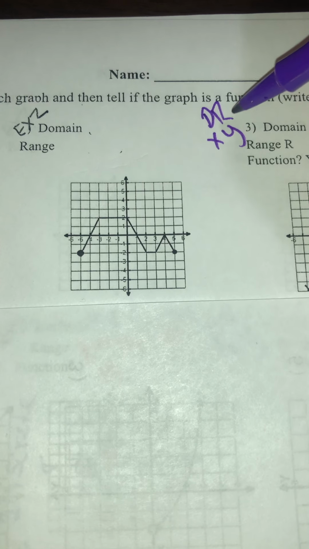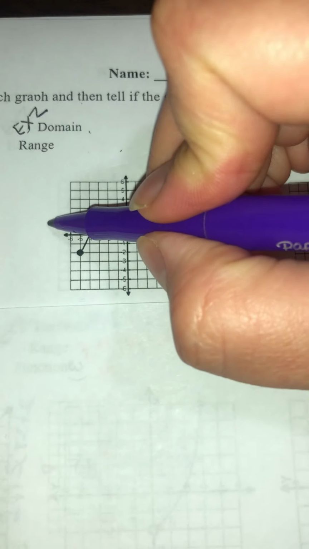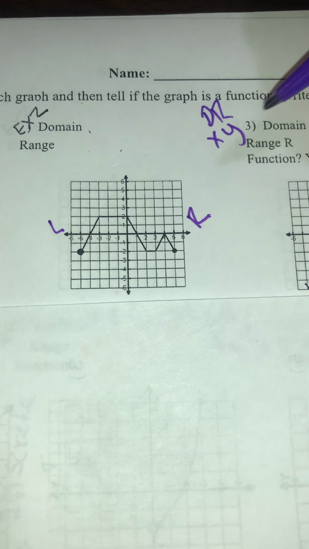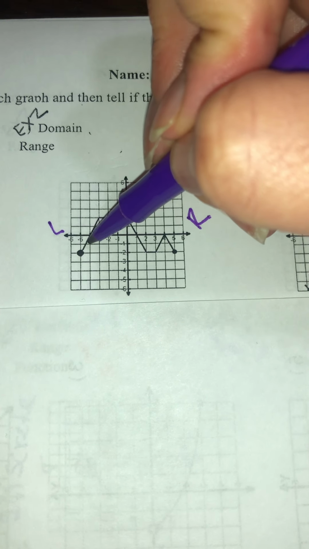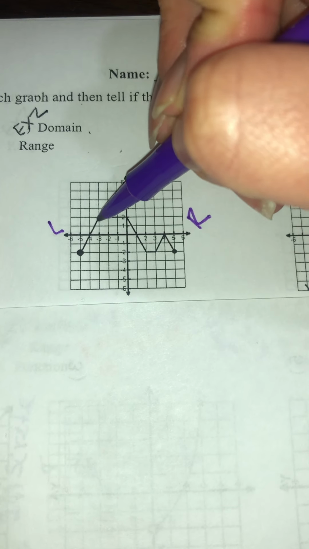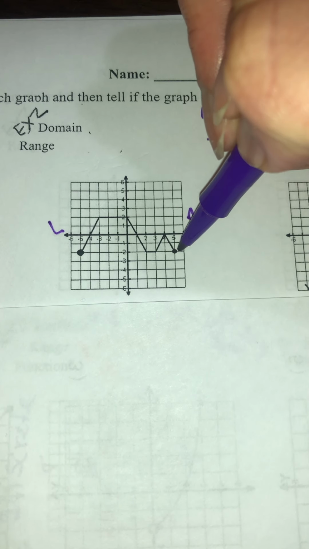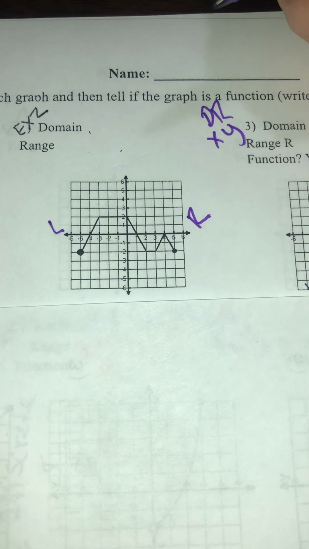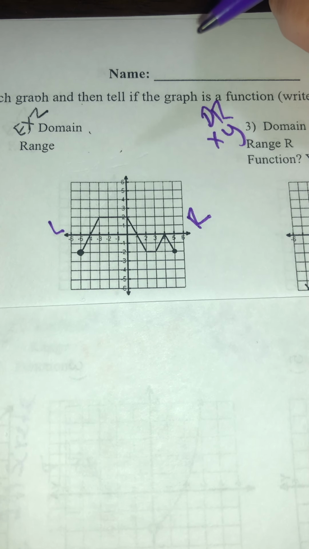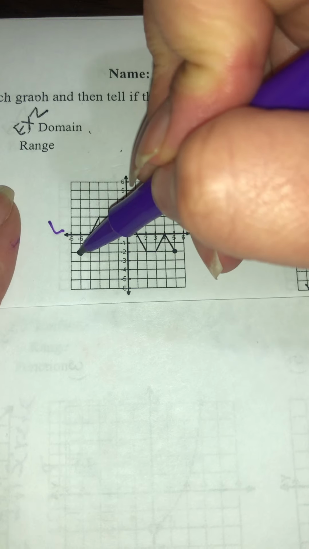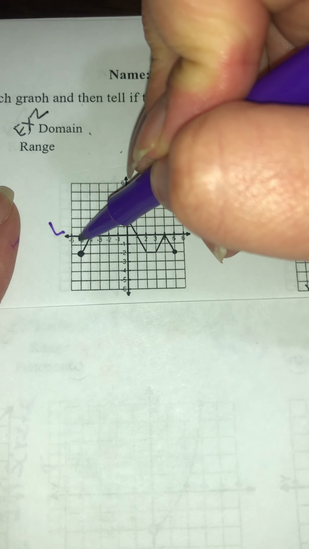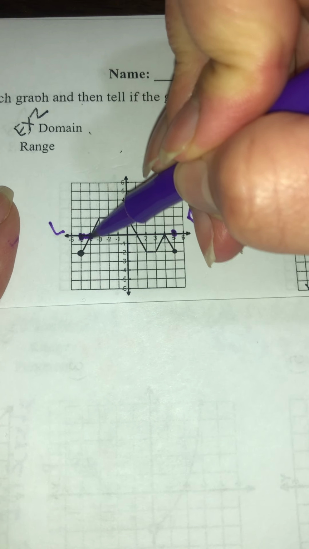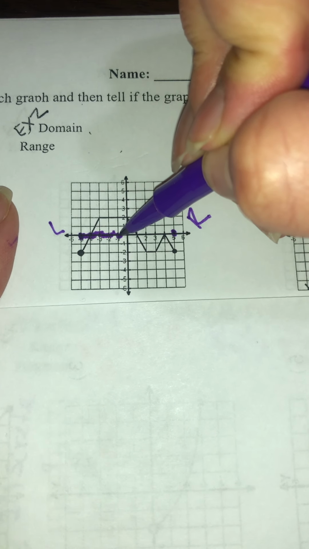So, from looking at the domain, we still need to think of left and right. So, we're thinking of the x-axis. If you were to make this as straight as you could without moving your endpoints, what would your number line look like? So you would have something there and there, and you would draw your number line here.